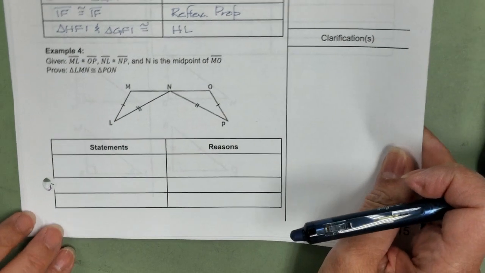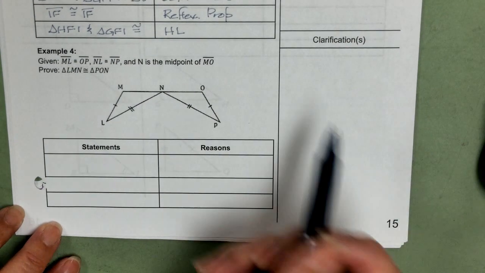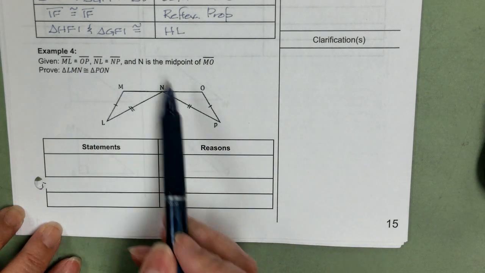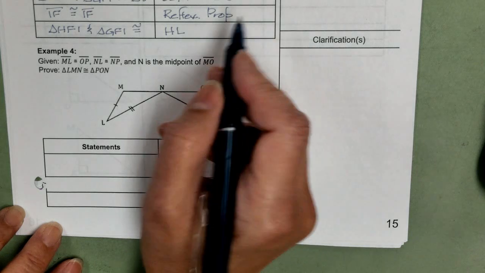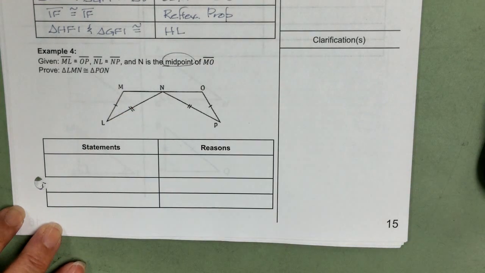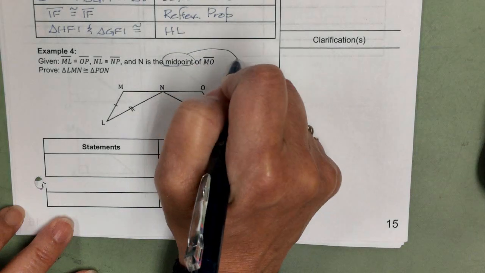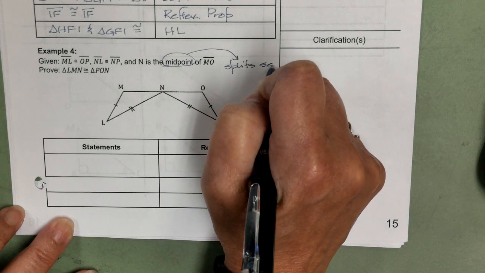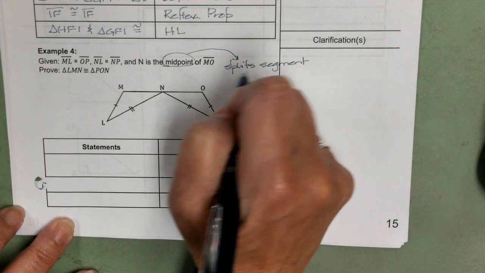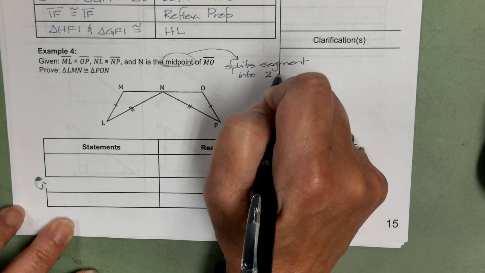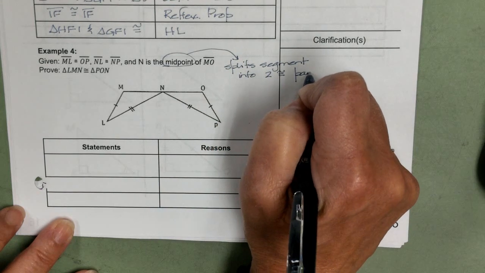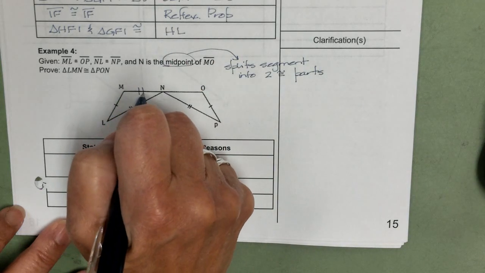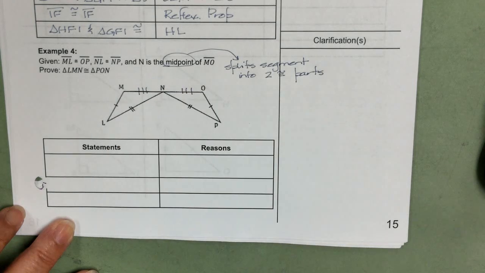All right, moving on to example 4. We have a lot of given. ML is congruent to OP. We've got that marked. NL is congruent to NP. That's marked. And N is the midpoint. Again, midpoint splits the segment into two congruent parts. So essentially, this midpoint allows us to say that MN is congruent to NO.